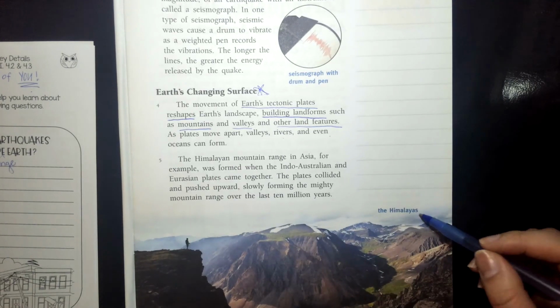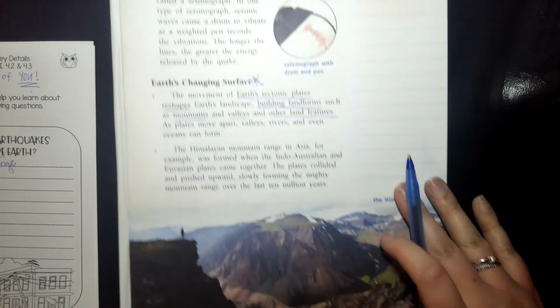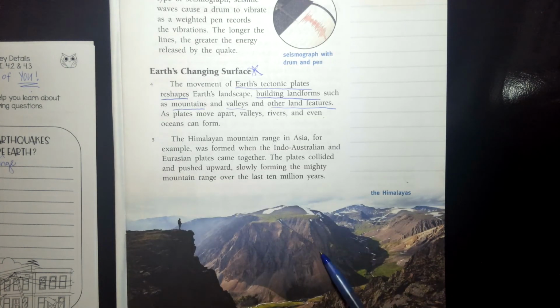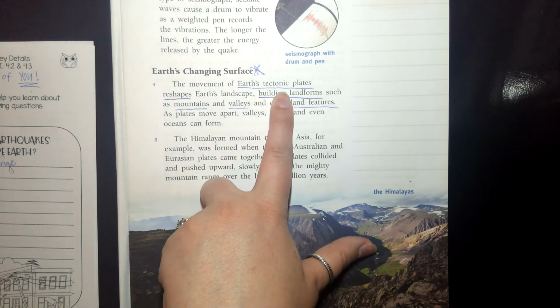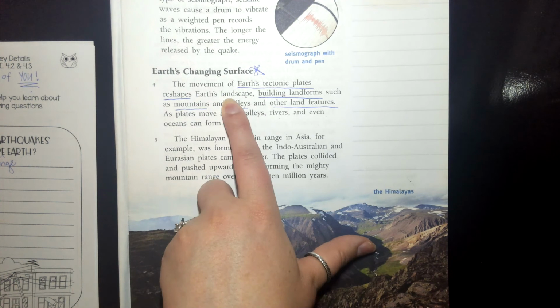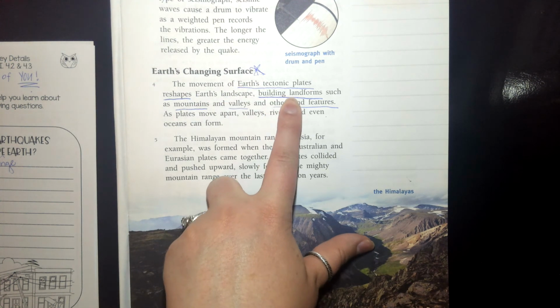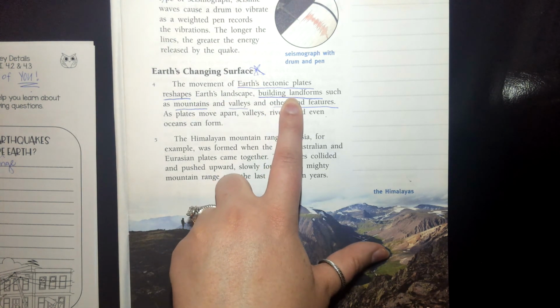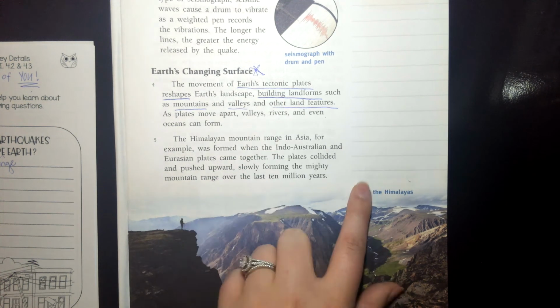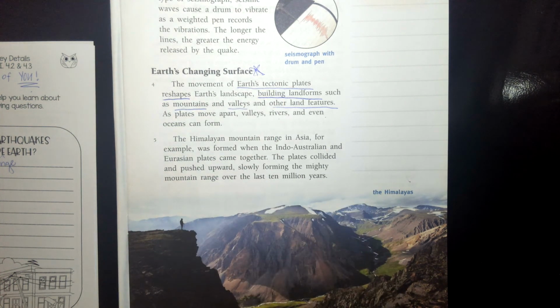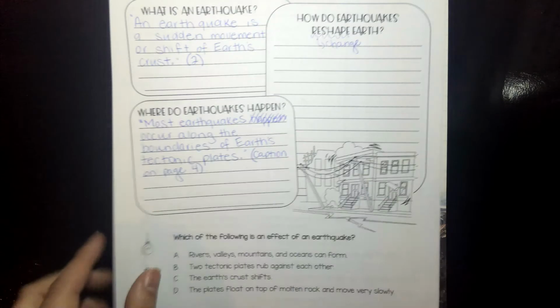For example, here, the Himalayan mountains, right? Look at all of these big mountains here. These were created when tectonic plates collided and pushed upwards against each other. So, how do earthquakes reshape our Earth? Well, Earth's tectonic plates reshape our landscape by building landforms. And we could even put examples such as the Himalayan mountains. Okay, so I want you to go ahead and take that information and put it here.